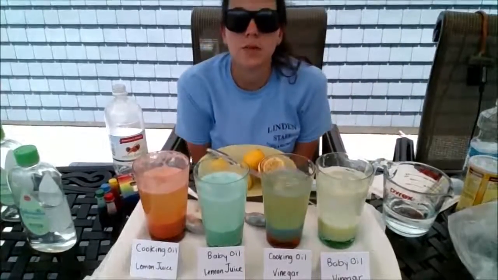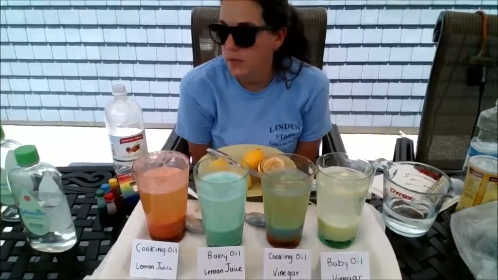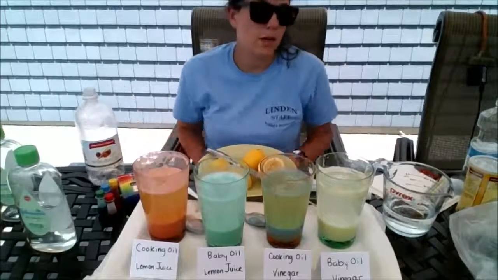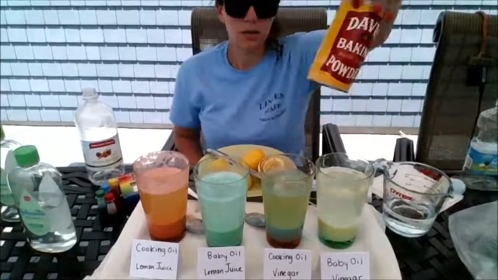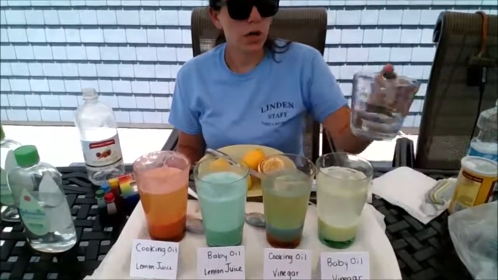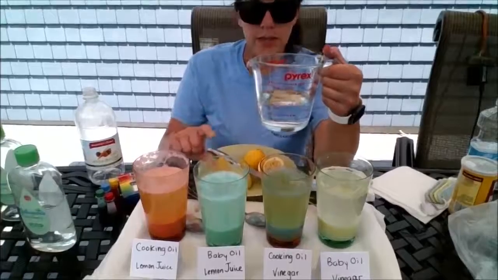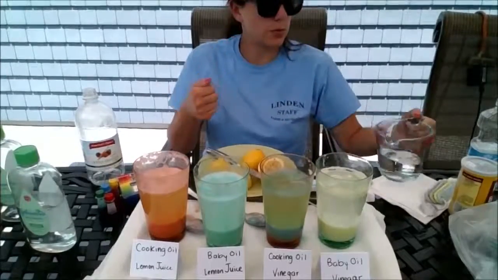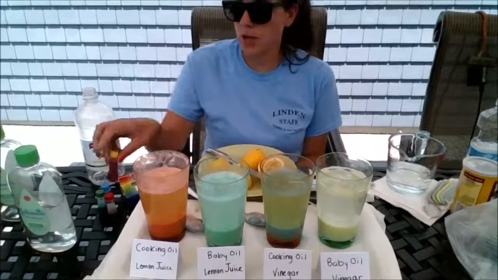So there you have it, guys. We made lava lamps all by ourselves. We used multiple ingredients. So we did 3 tablespoons of baking powder. We did a 1/4 of your glassful of water, enough to cover that baking powder, and then we mixed it up with a spoon. Then we added some food coloring, about 3 drops of each.